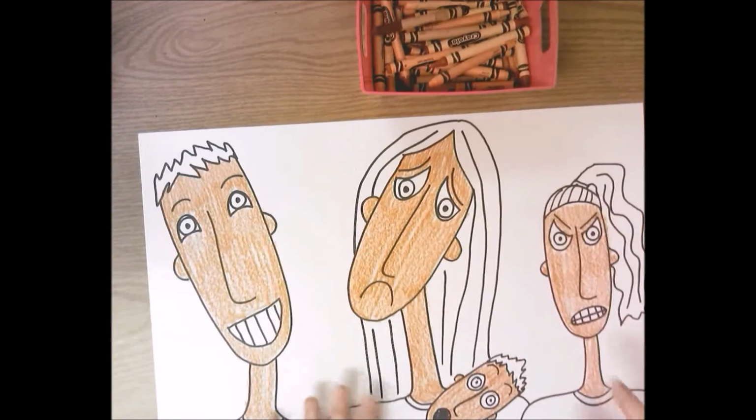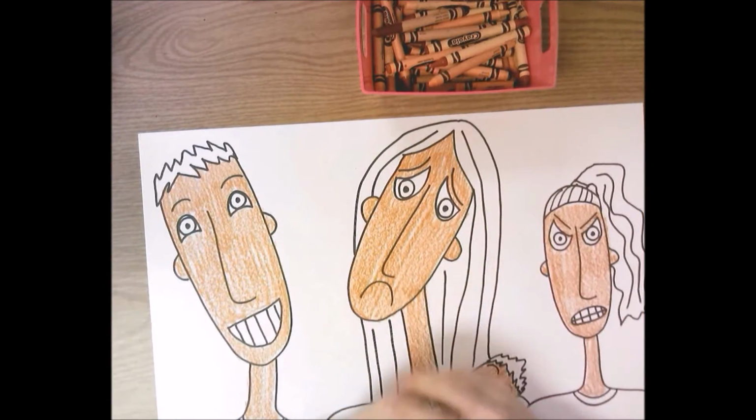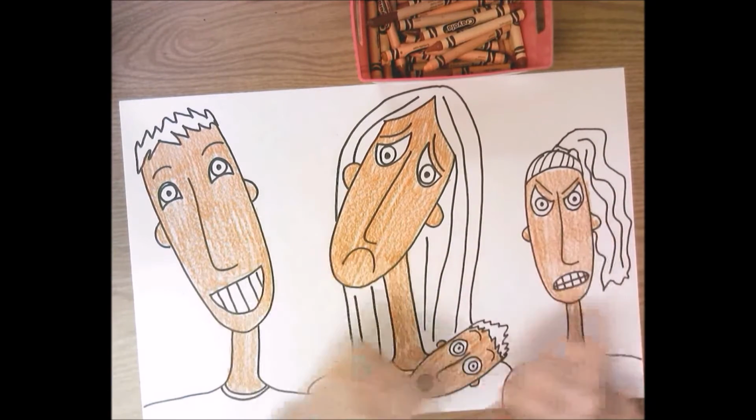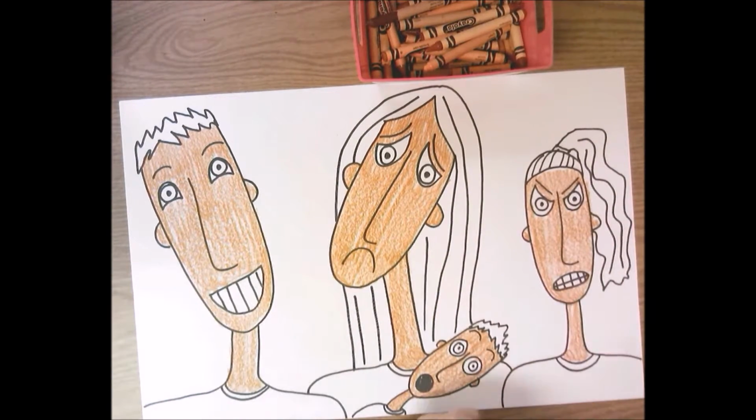Okay, so now I'm finished with the skin. So now, after you have colored in the face and the ears and the neck on all your family members, then you get to decide whatever drawing media you want. You get to choose whatever drawing media you want to finish coloring in your portraits. You can use color pencil, oil pastel, construction paper crayons, regular crayons, fluorescent colored crayons. You could use marker, permanent marker, whatever you like.